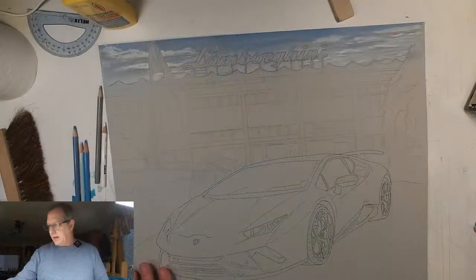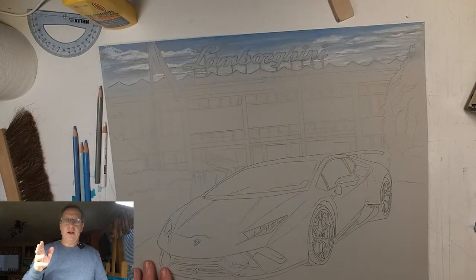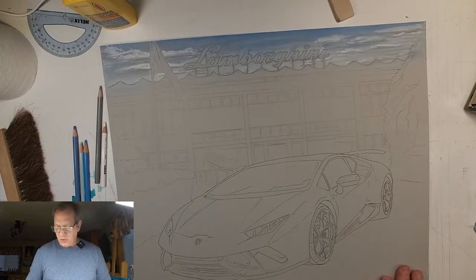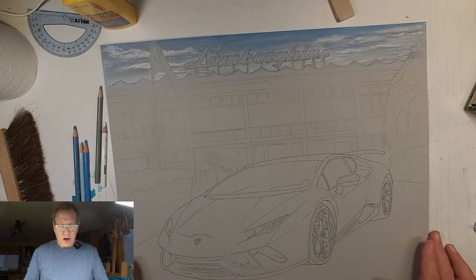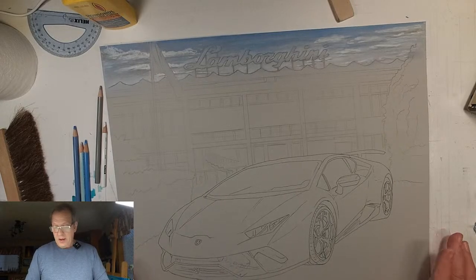This particular drawing is for a gentleman that won the Edina car show, Best in Show, with this Lamborghini, and it's a Huracan. It's a pretty damn cool car, so we're getting this done for him as the prize. That's the grand prize in the Edina show, and I'll be doing this.